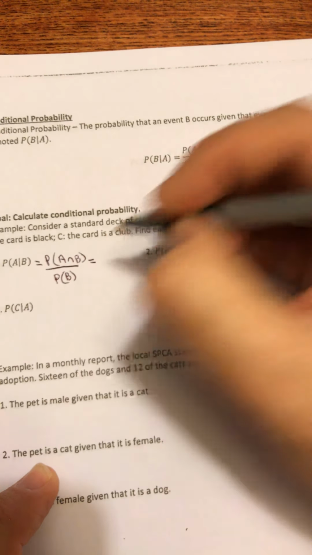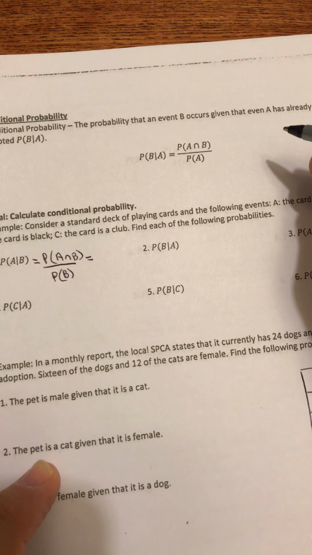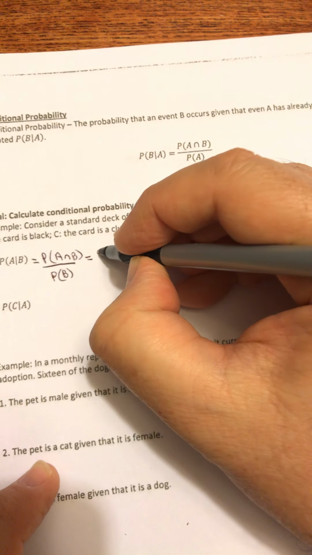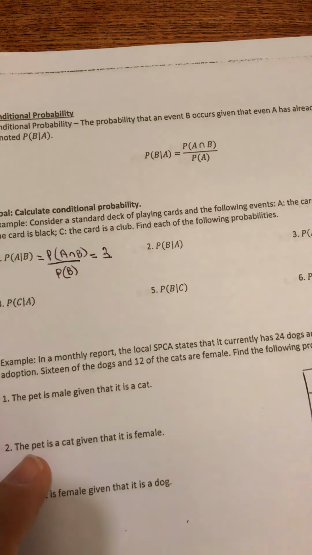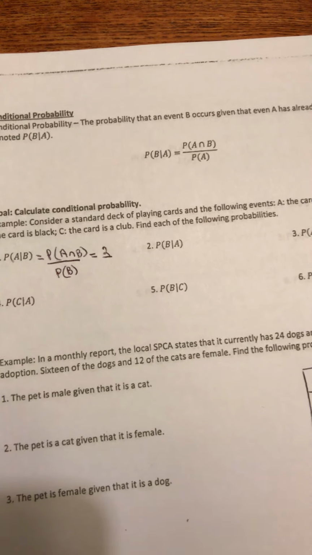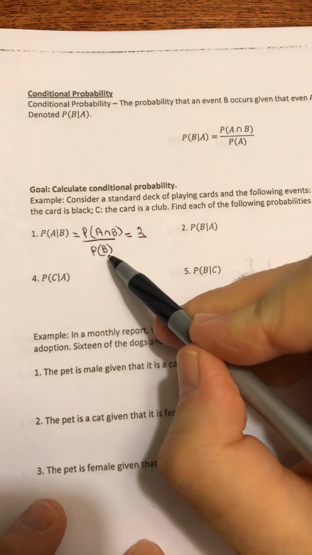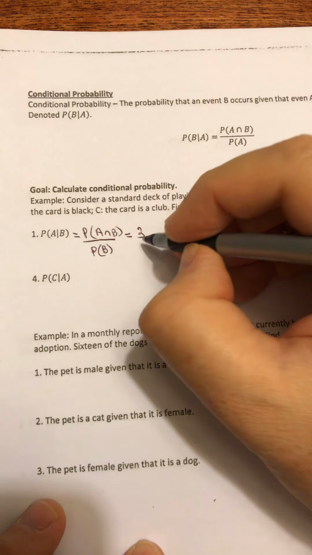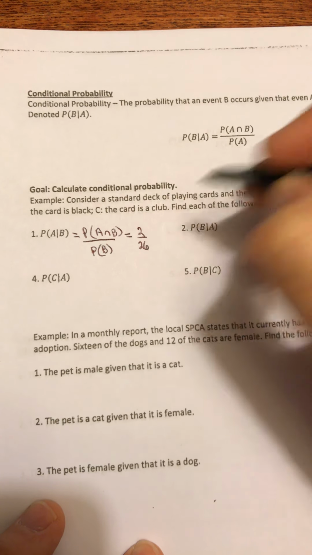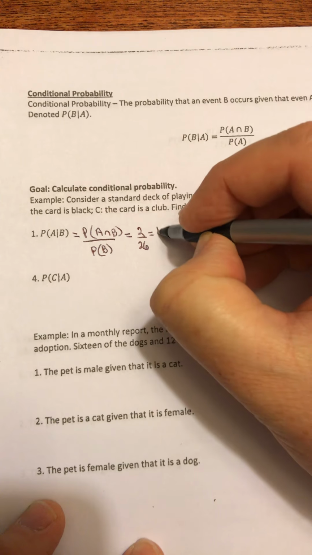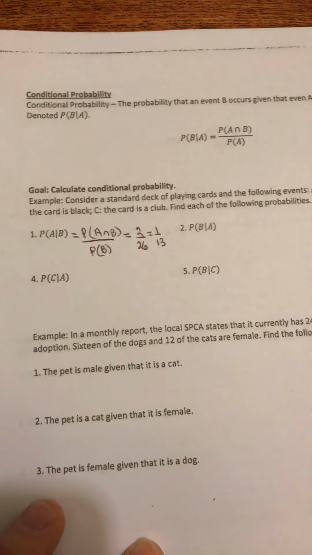Well, how many aces are black? There's the ace of clubs, there's the ace of spades. So 2 of the aces are black, over the probability that it is a black card. Well, I know half the cards are black, so it's 2 out of 26, or 1 out of 13.